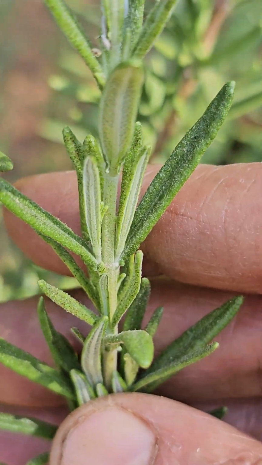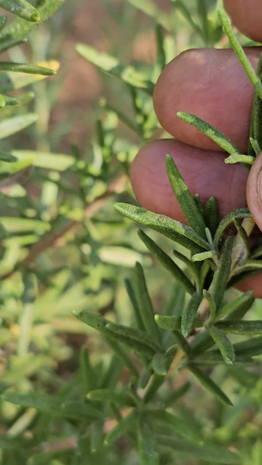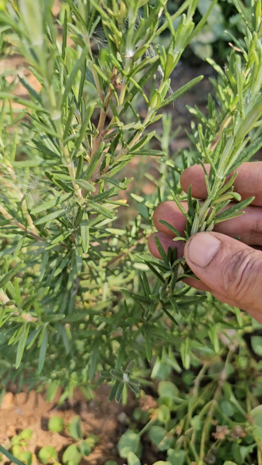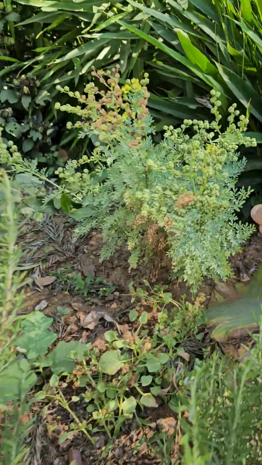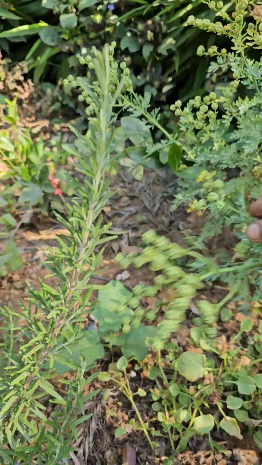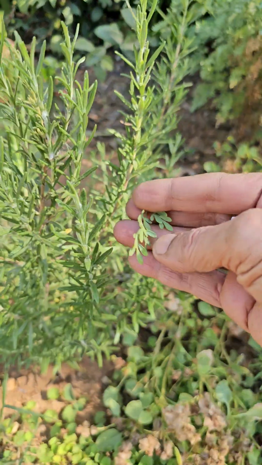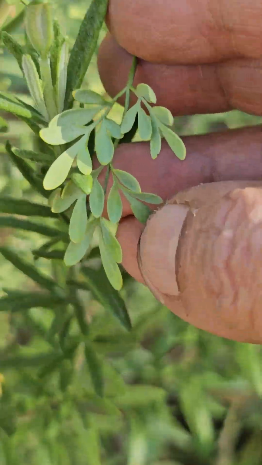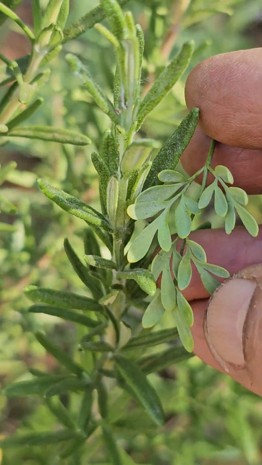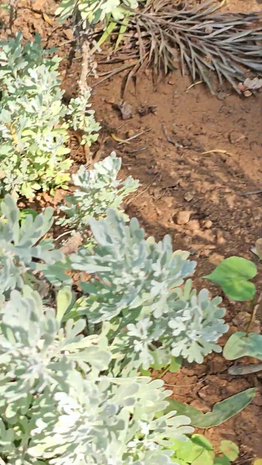This is the green of, I think, this must be rosemary. So this is one green. This is another green. If you hold them both next to each other, you notice the difference. So they are different. Then one more green is there. That is this one.